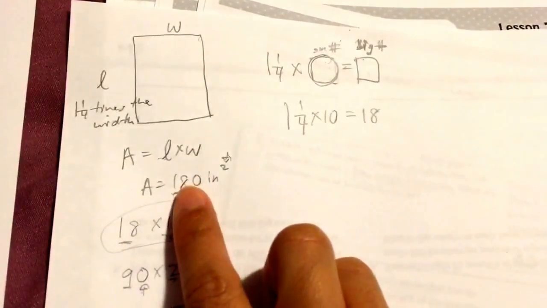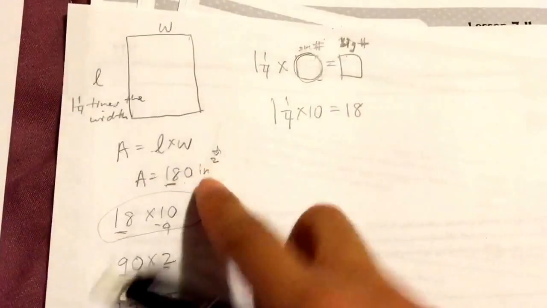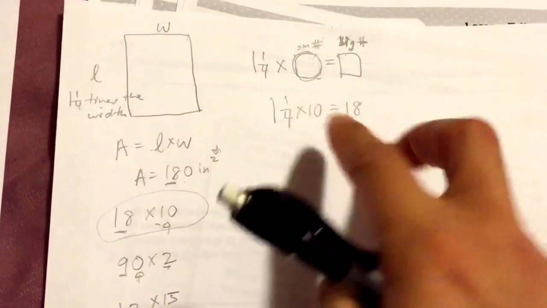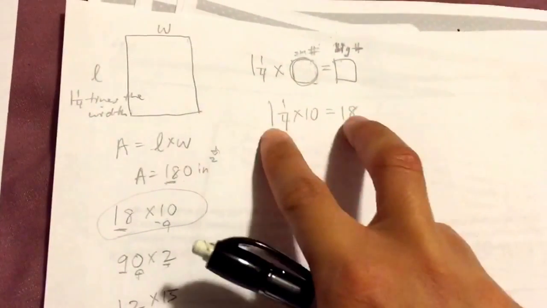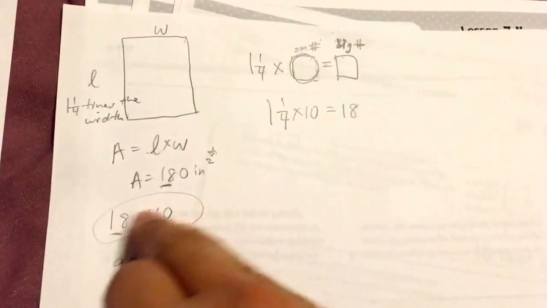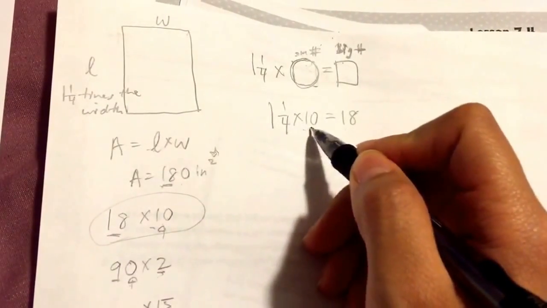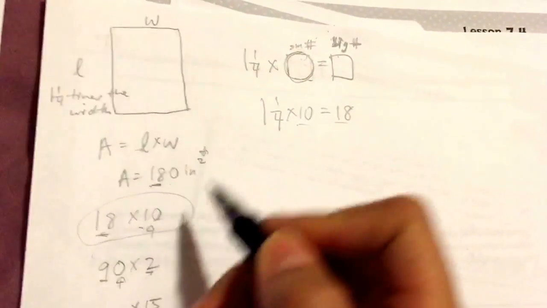That's how we got our guess. And then from there, 90 times 2 is 180, 12 times 15 is 180. From these, we're going to see which one makes this sentence true. If the sentence is not true here, it's not the one we tried. So we're starting with 18 and 10.